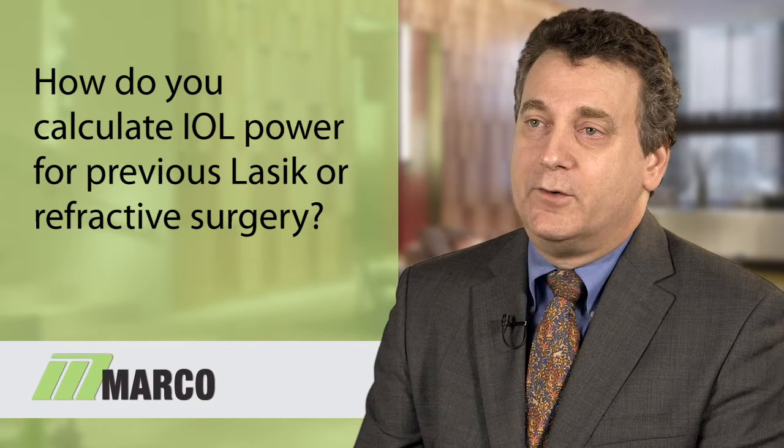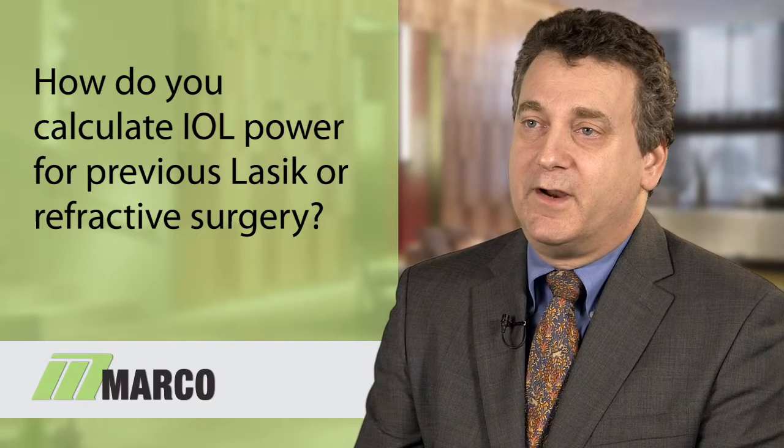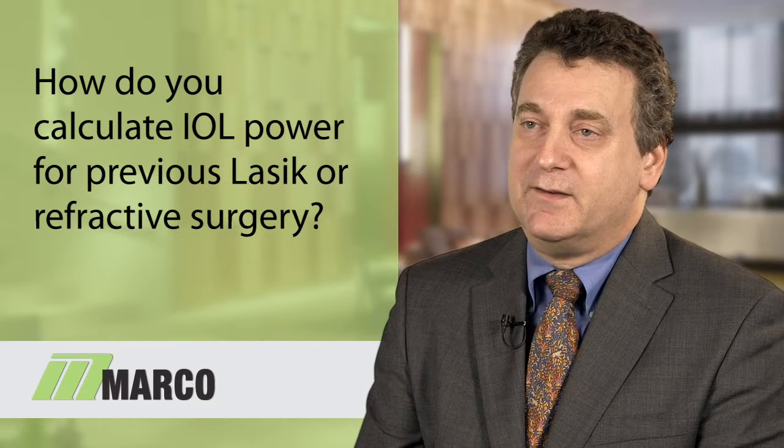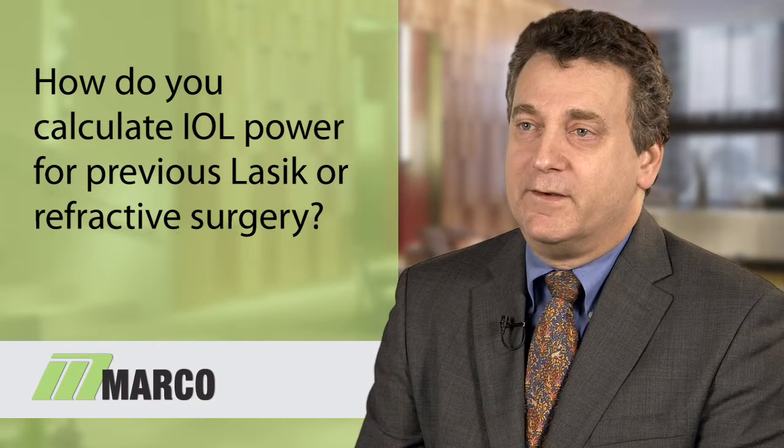So many of these patients actually do become good candidates for a toric implant at the time of their cataract surgery. And again, without the data that you get from the OPD scan, being able to manage these patients would really be very, very challenging, and instead it's made it almost a routine event in our office.